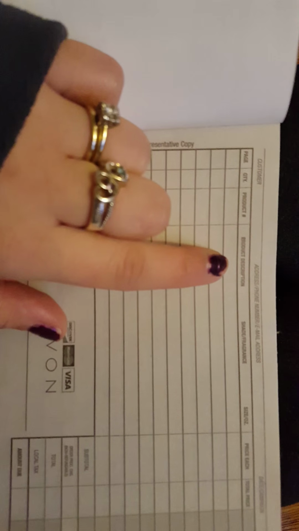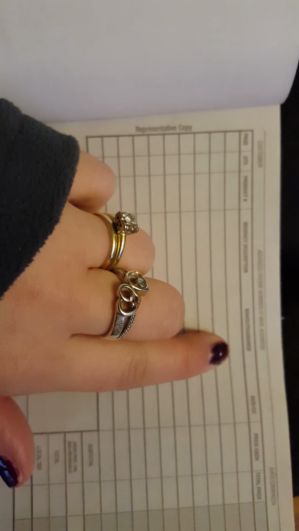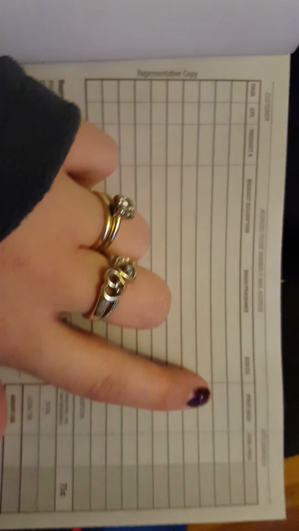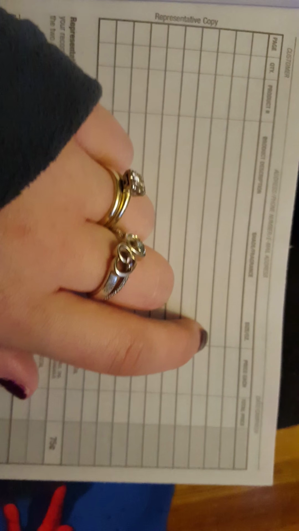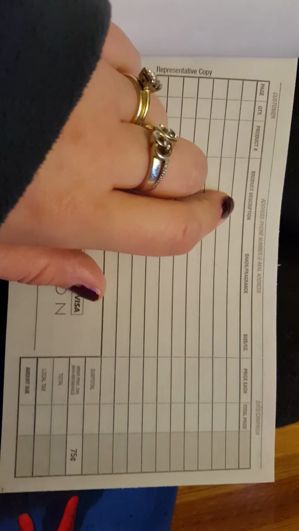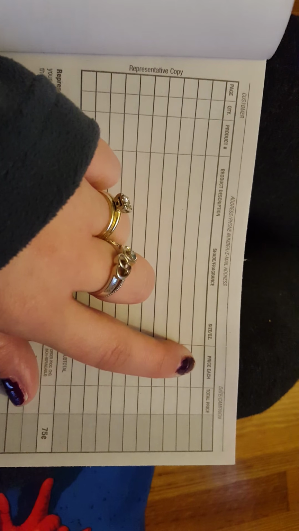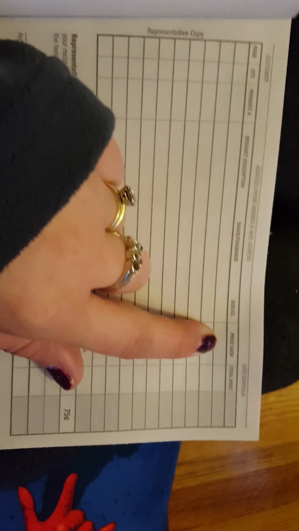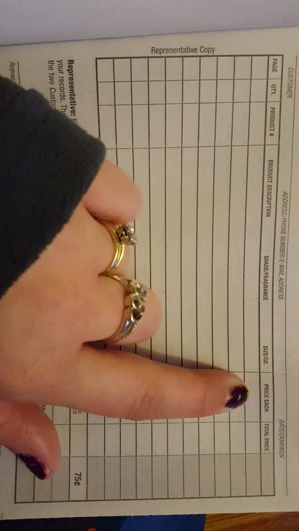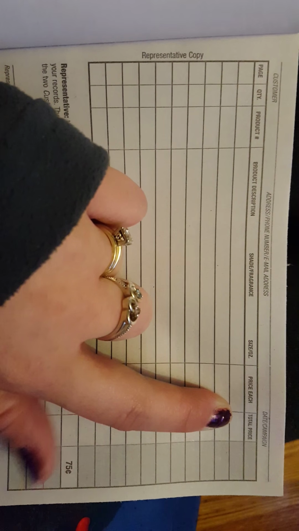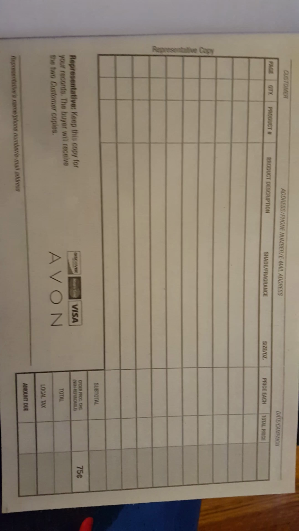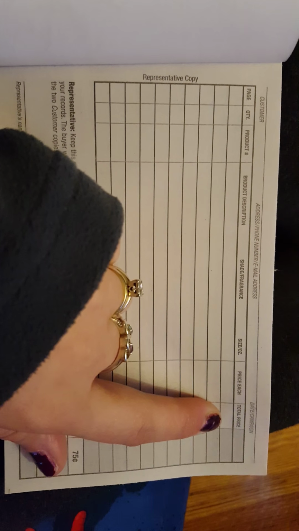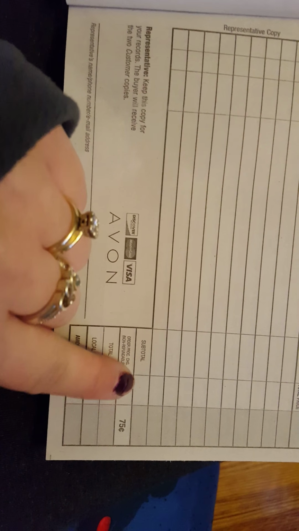Like, say they got eyeshadow quad. I would write eyeshadow quad, and I would probably write the color just to make sure that it comes up right. If it was something like that, or glazewear lip gloss, and I'd write the color. And then you write the price each, which is, say, $2.49. And then obviously if they have more than one, then you would times that by how many they have, or just the $2.49. Then you come down to here, and this is the subtotal, so it's just adding all their items up.